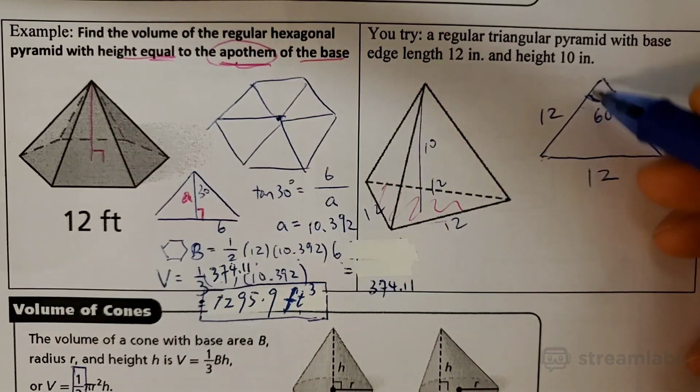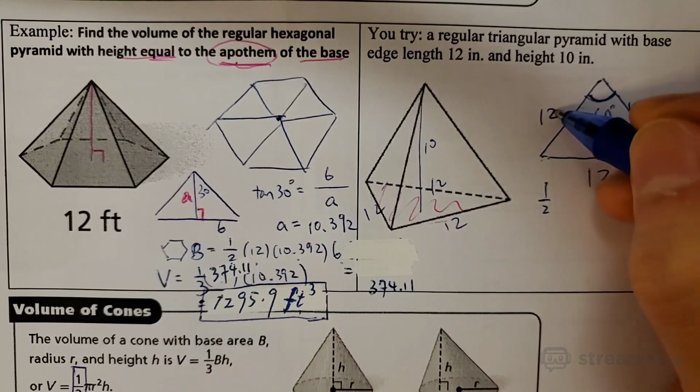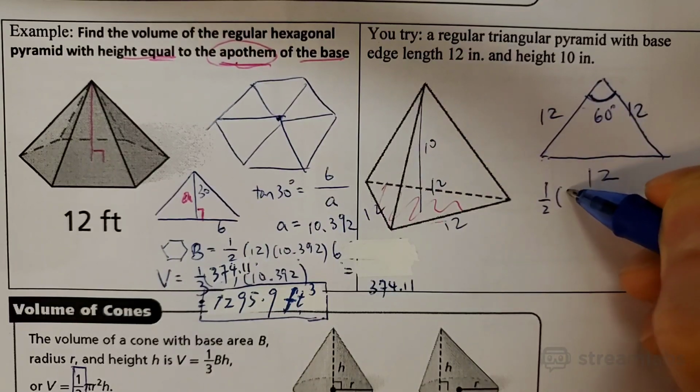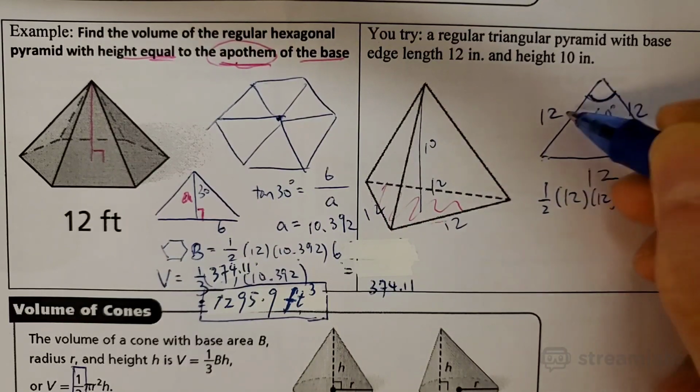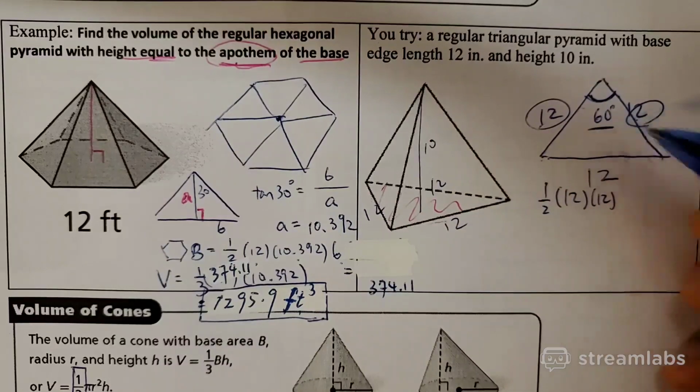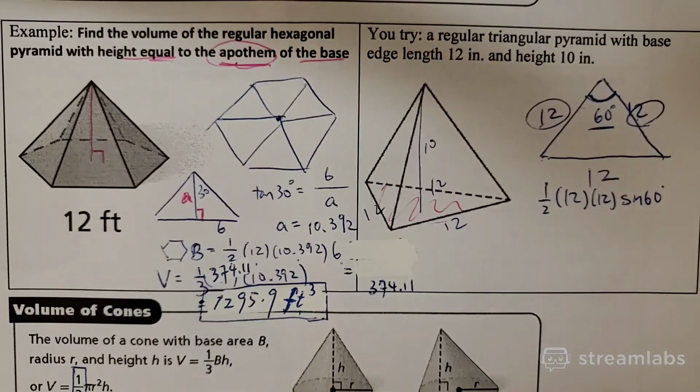So I'm just going to use 1/2 AB sine 60. I use this a lot for area. The base area equals that: 1/2 times 144 times sine 60.